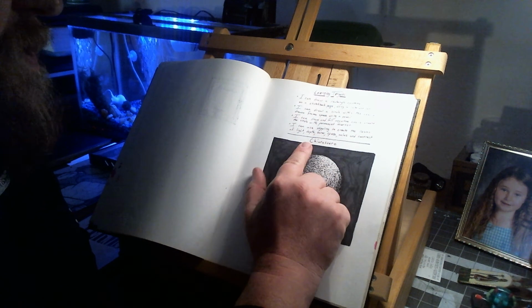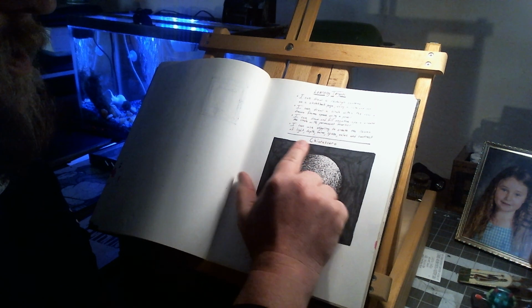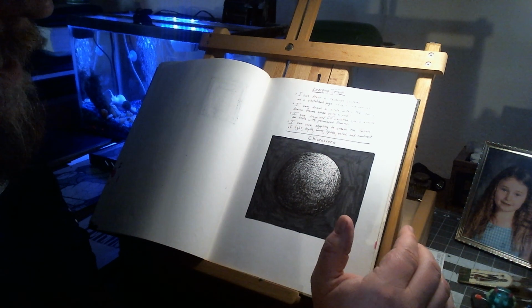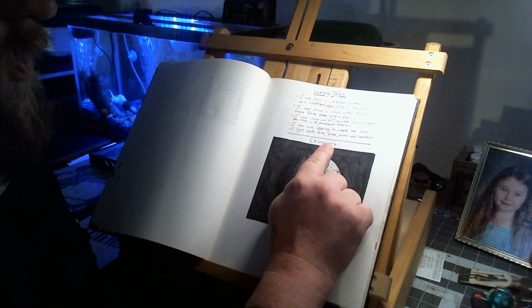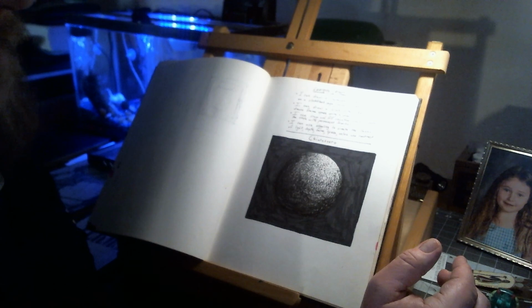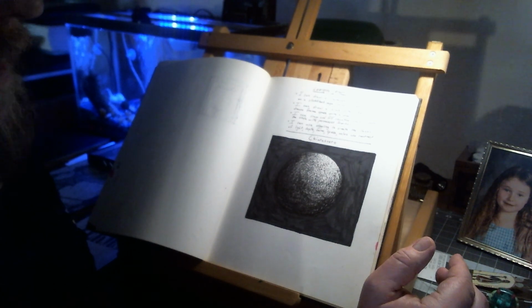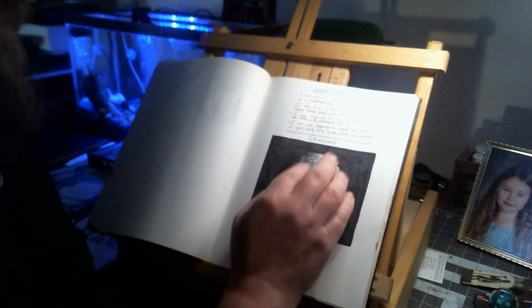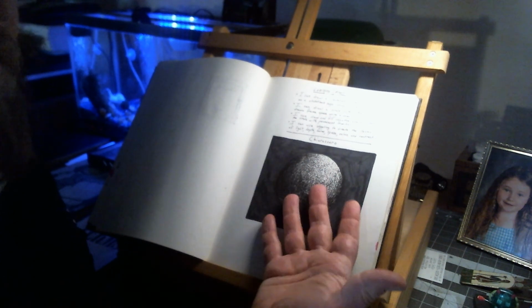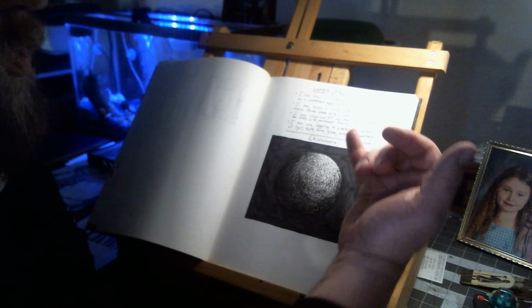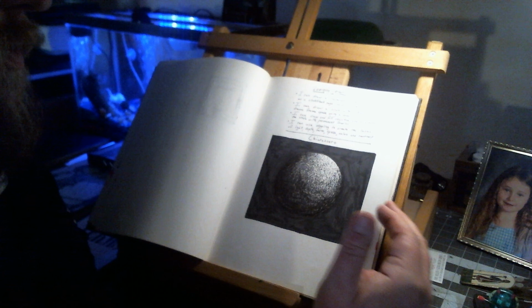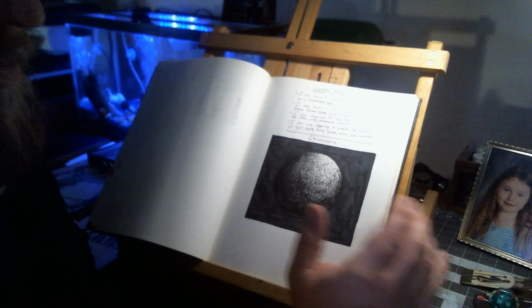Then I have this Italian Renaissance term, chiaroscuro. And we talked a little bit about chiaroscuro's role in visual art history and what it means to us now. When we look at a picture plane and see an object emerging from the darkness, we're looking at the illusion of chiaroscuro, which simply means light and dark.